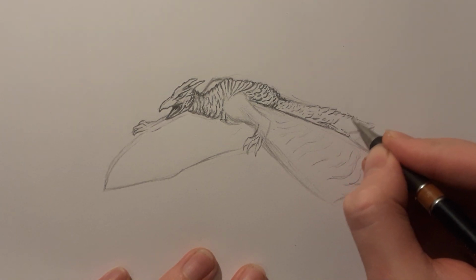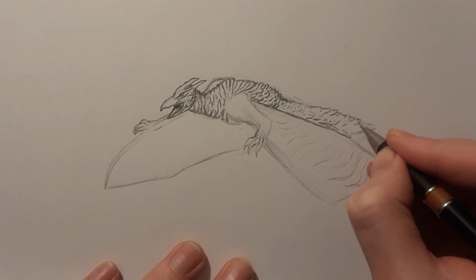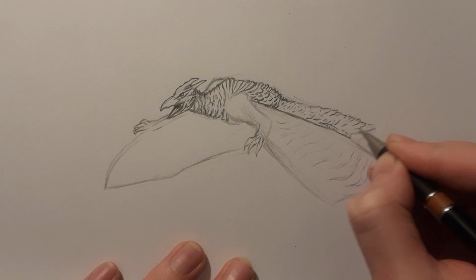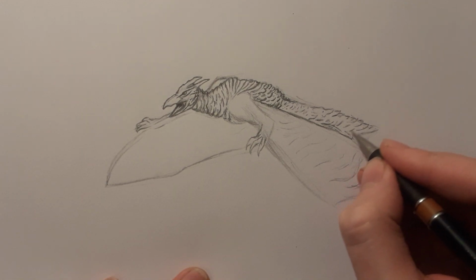So yeah, they really do look like they're resembling feathers, because over here you almost have those tail feathers.